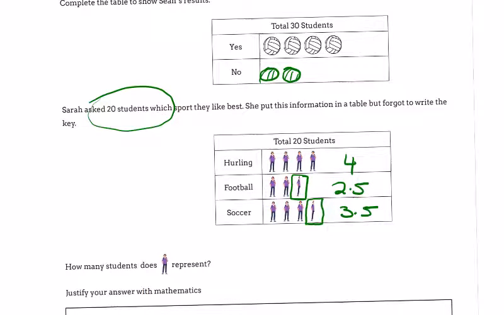And 4, 2, and 3 add up to 9. So this whole thing will add up to 10. Just write down beside it what it is. Keep it nice and neat. That's the total. 20 students is the actual total. The symbol total is 10. So we'd have to double all these, make them 8, 5, and 7. And that would obviously total to the total amount of people, 20.